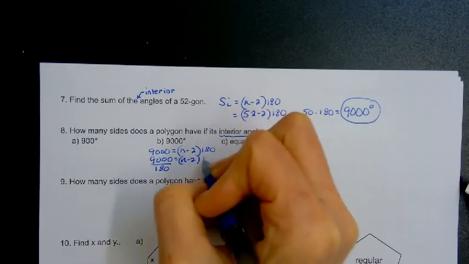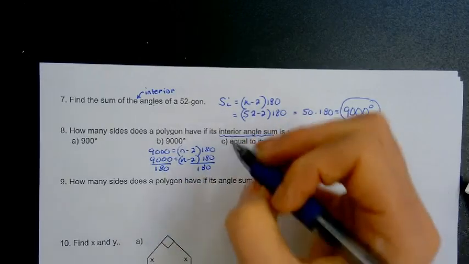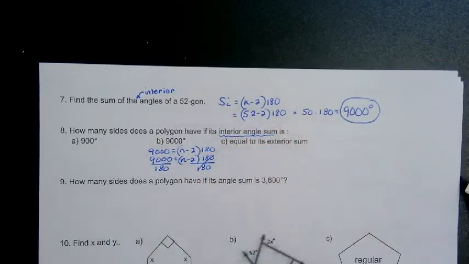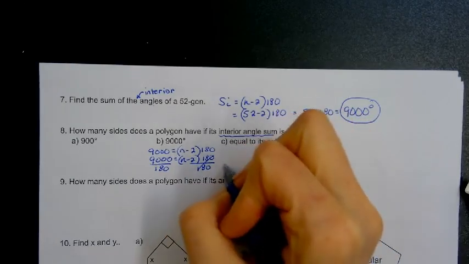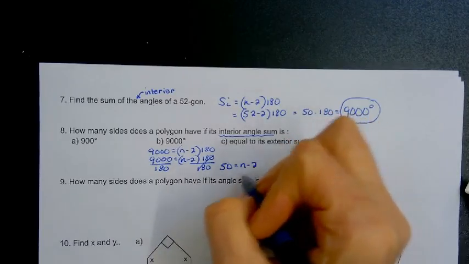I'm dividing both sides by 180, so that will cancel. And 9,000 divided by 180 is 50. So we get 50 equals n minus 2. If we add 2 to both sides, we get n equals 52.